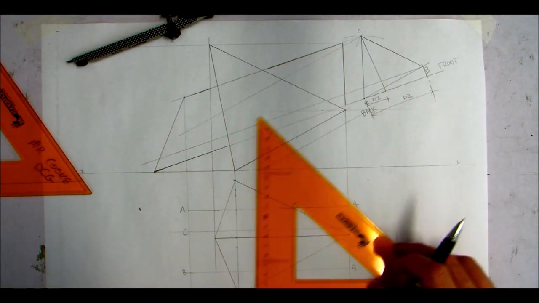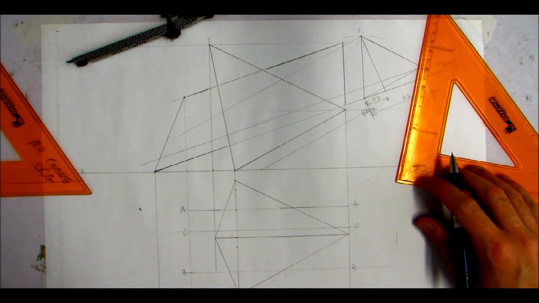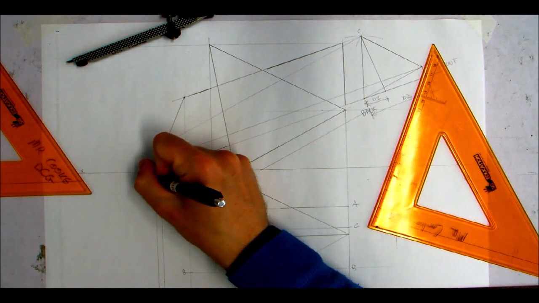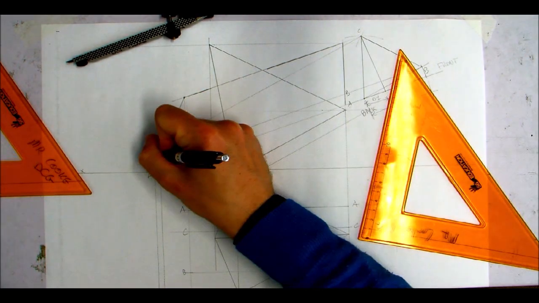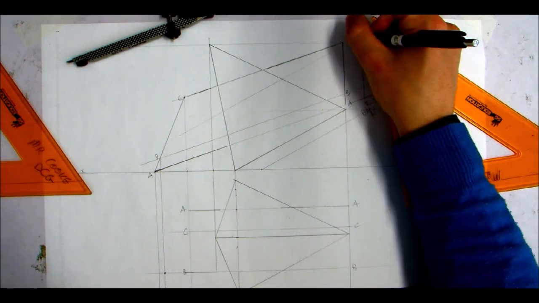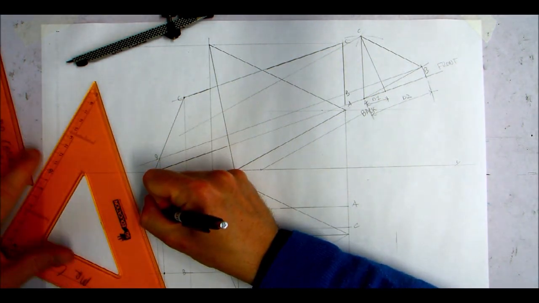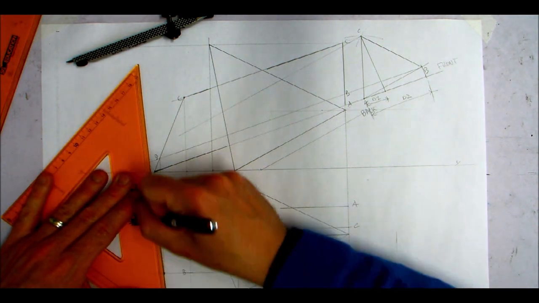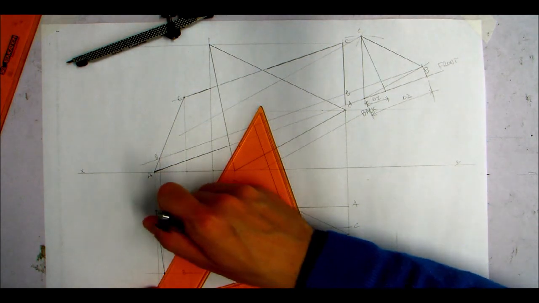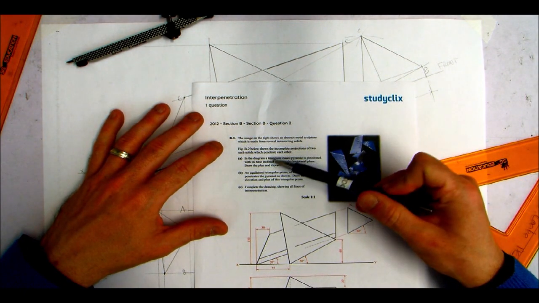And that point then. The first part of the question says, in the diagram, a triangular base prism is positioned with its base inclined at 30 degrees to the horizontal plane.